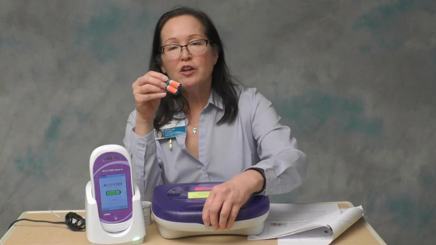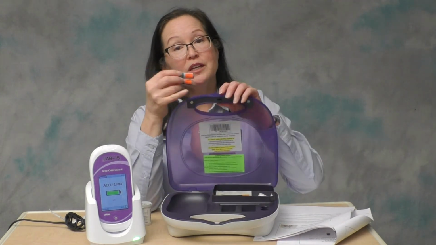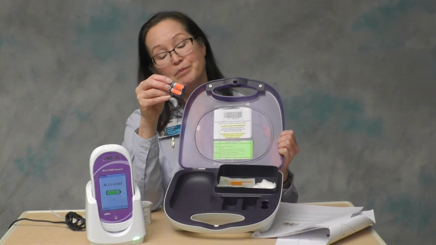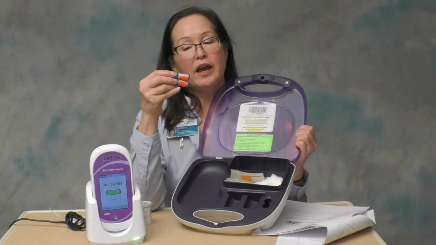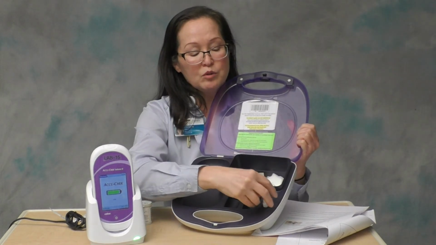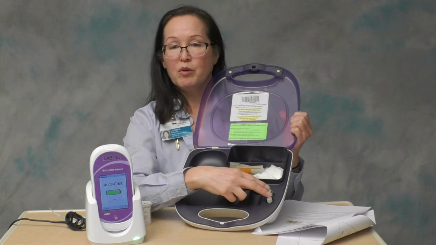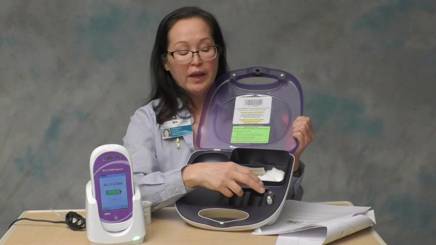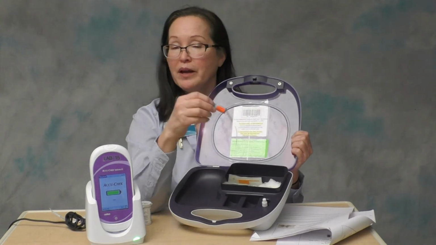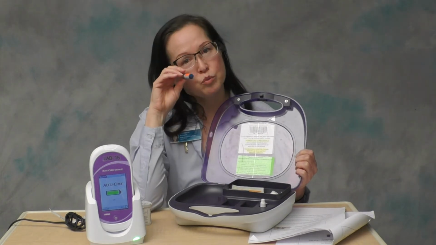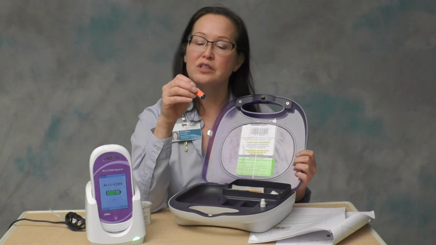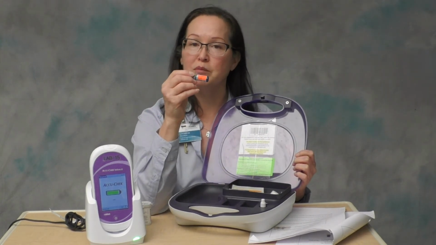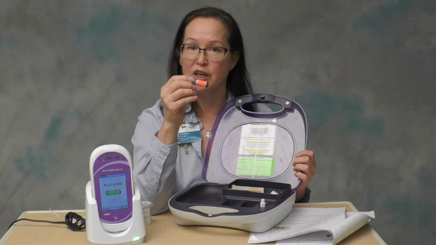Because these bottles are little, it's easy to lose them. Sometimes they get thrown in the garbage by accident. I always recommend after you run the QC that you store them in the tote, put them right back in the tote where they belong. If they get thrown out by accident, call our office. You have to call our office to get new controls so we can make sure they have the correct expiration date on them.